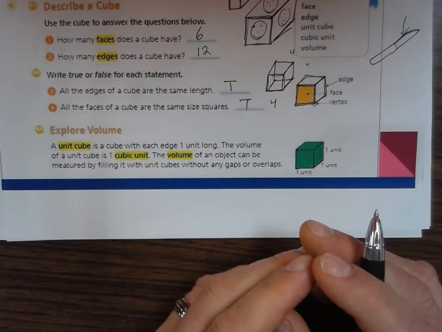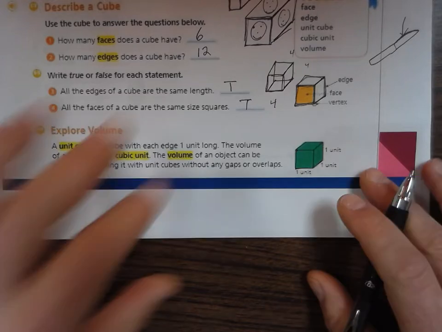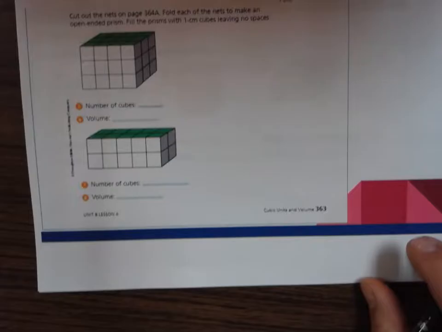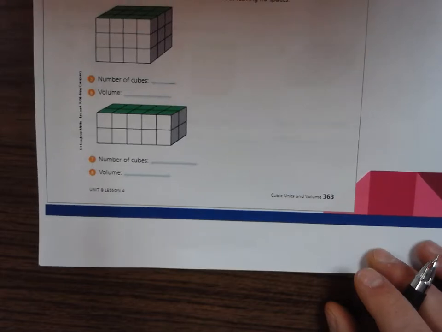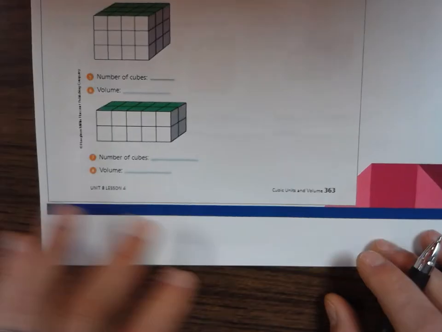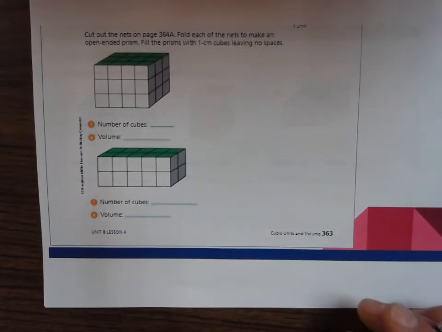Okay, next page. This is page 363 now, or this might still be the bottom of that page. I decided to break mine up so you can see them a little better. So, up here, it says cut out the nets on page 364A and fold the nets to make an open-ended prism. So let's take a look.